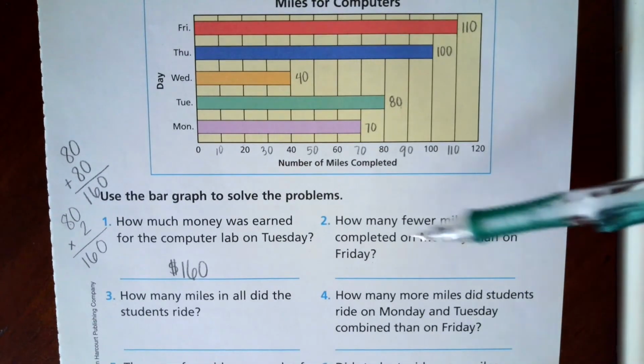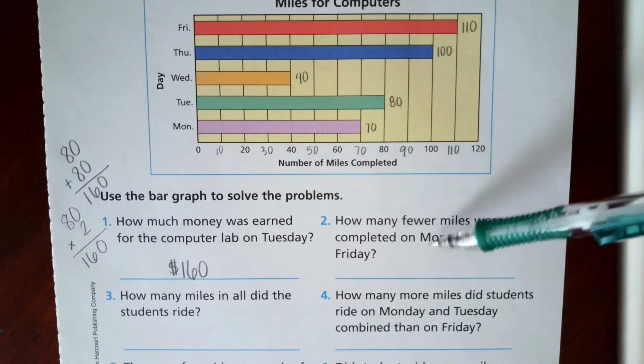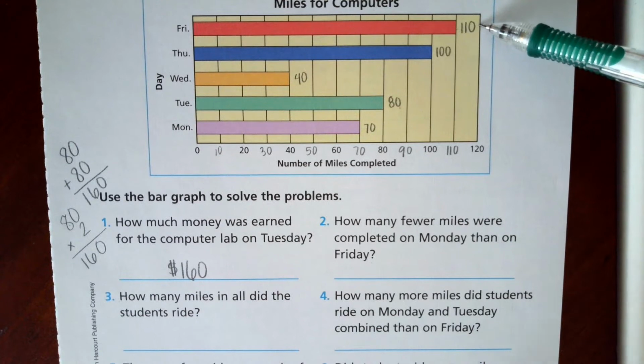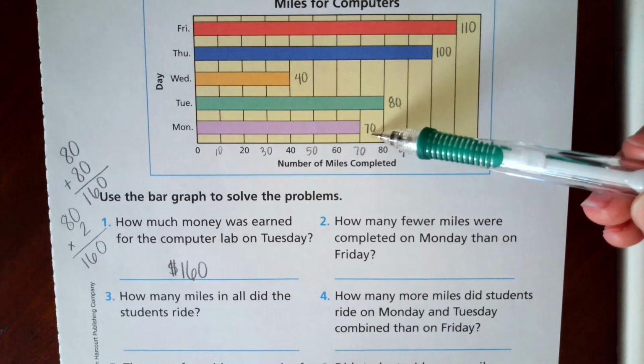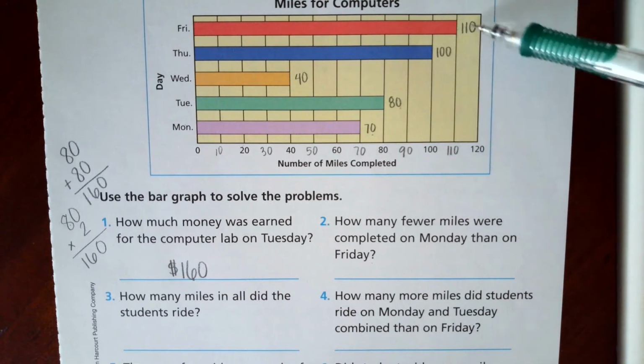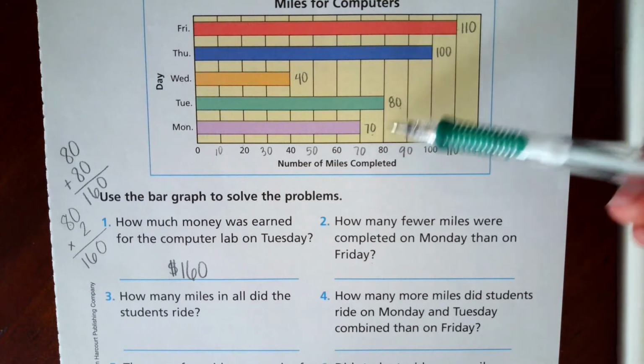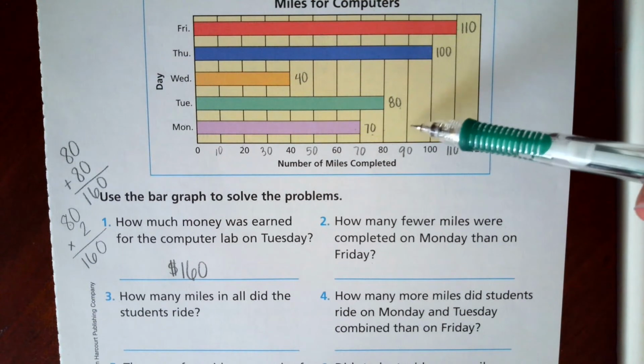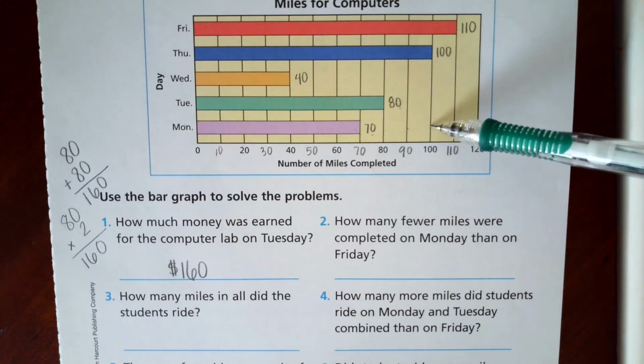Number 2. How many fewer miles were completed on Monday than Friday? So here's Friday all the way at 110, and here's Monday at 70. So I can use my bar graph to count until I get to here. So starting at 70, here's 10, 20, 30, 40.